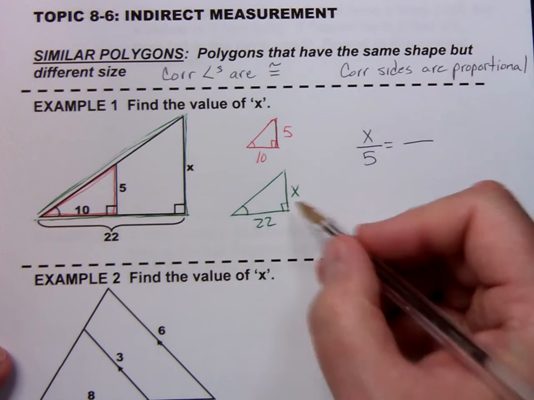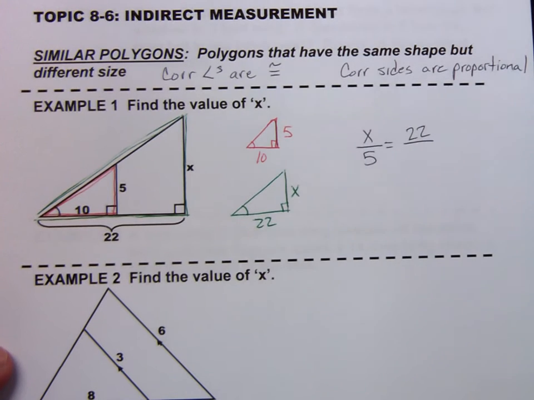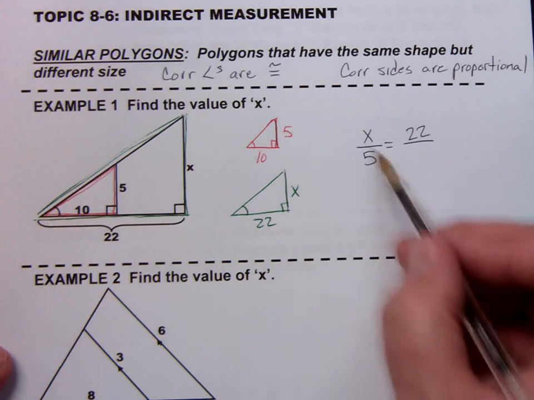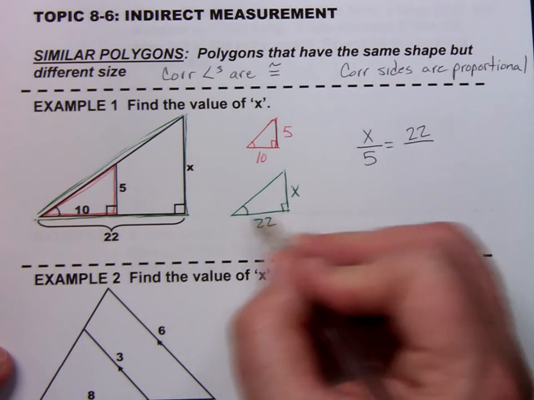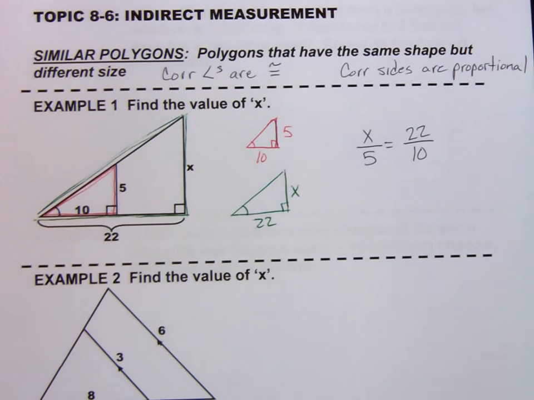Now, since I put x in the numerator, 22 needs to go in the numerator. We make sure when we're setting up these proportions that all the sides from one figure go in the numerator and all the sides from the other figure go in the denominator. And the 22 corresponds with 10. So there is our proportion. We set that up because we knew the triangles were similar, therefore their sides are proportional. So we set up the proportion, and then we can cross multiply to solve that proportion.